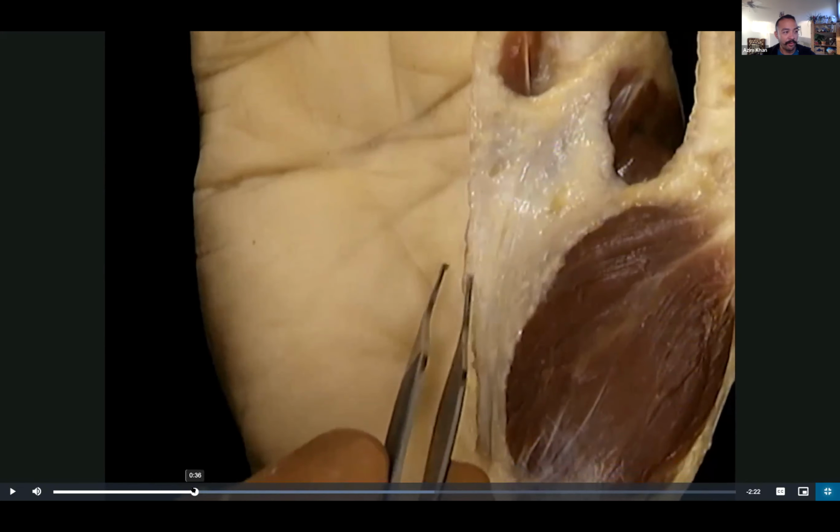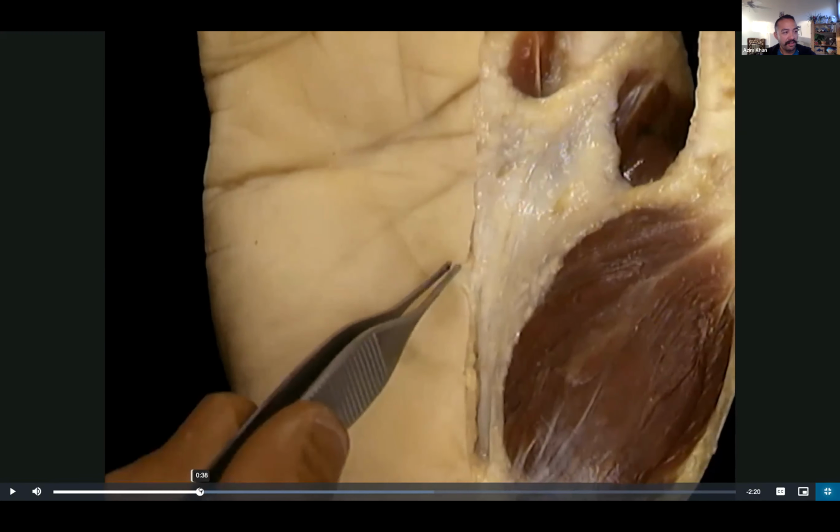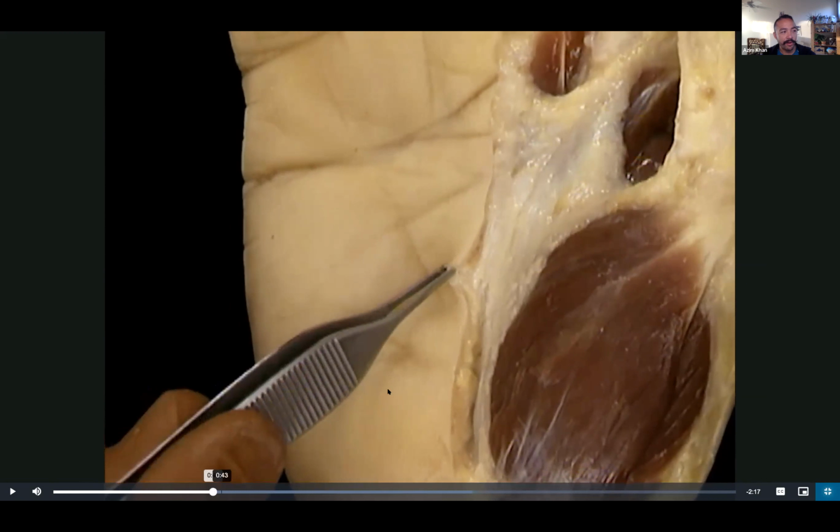Take a look at how they grab it with the tweezers. The thickness of the cutaneous membrane is thicker, and you can see the adipose deeper to it. I encourage you to look further at Ackland's. Obviously, it has some great videos showing the cadaver.